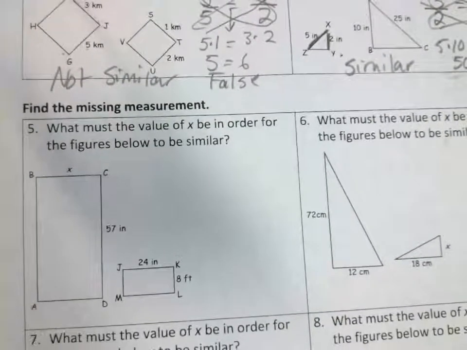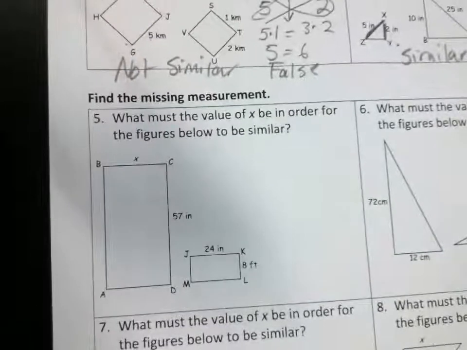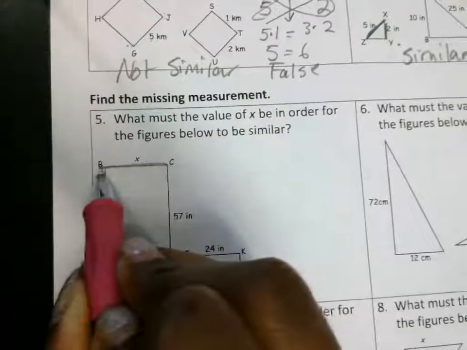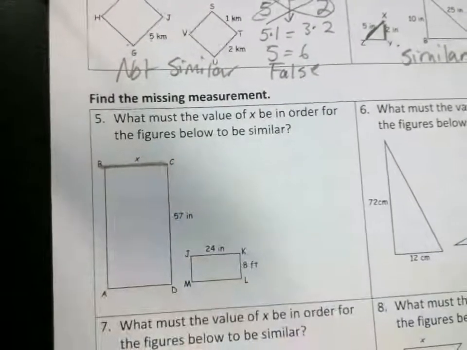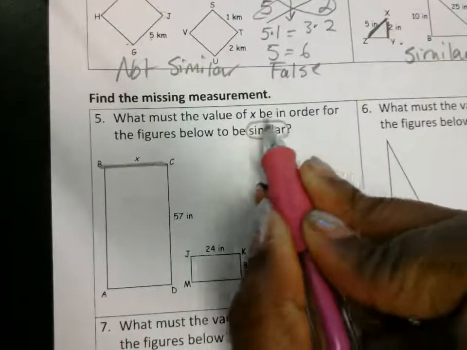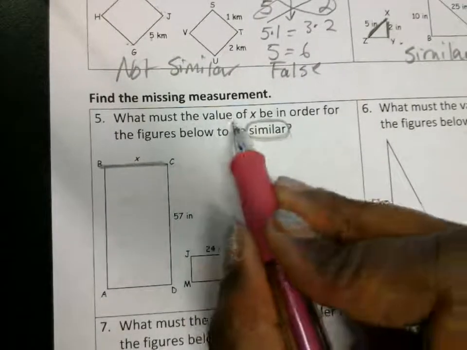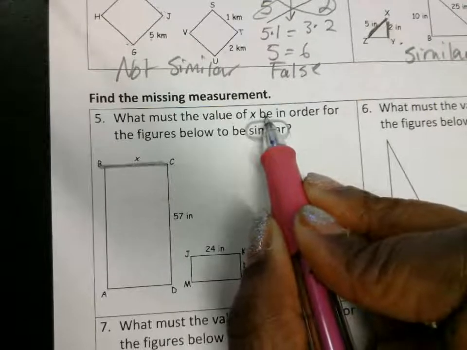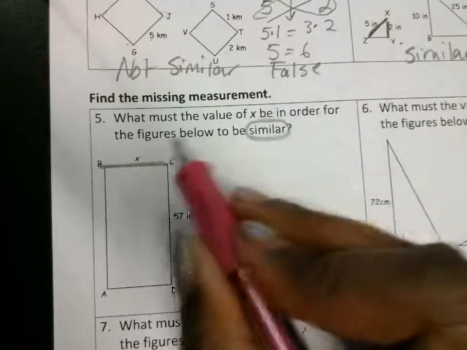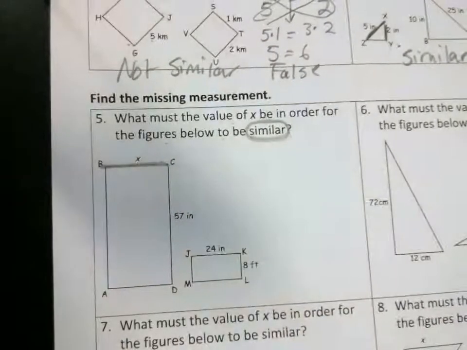Let's look at number 5. In this picture, BC length is missing. BC is the length that we're trying to find. So we're going to set this up as a proportion because it says that the two shapes are similar. What must be the value of x in order for the figures to be similar? So we're going to solve for x.